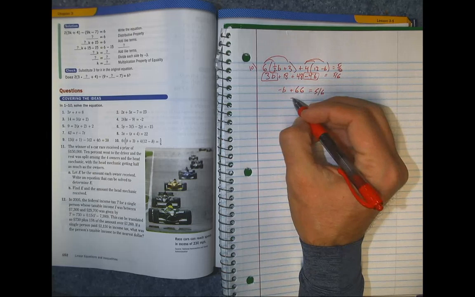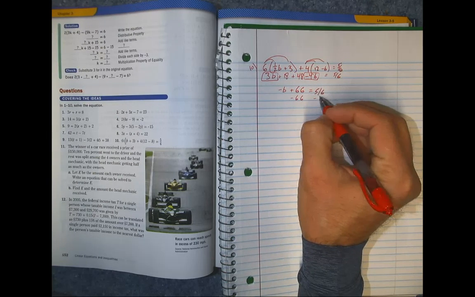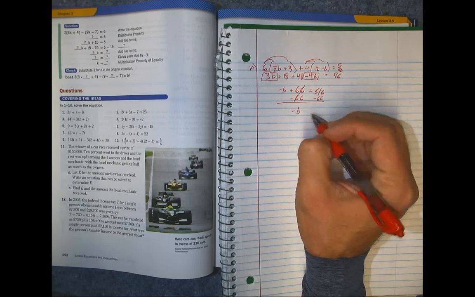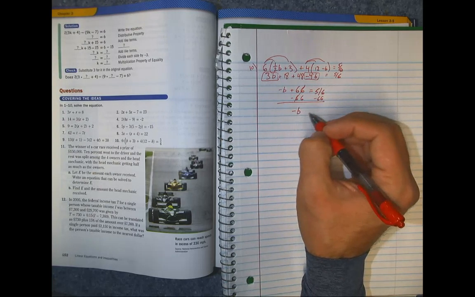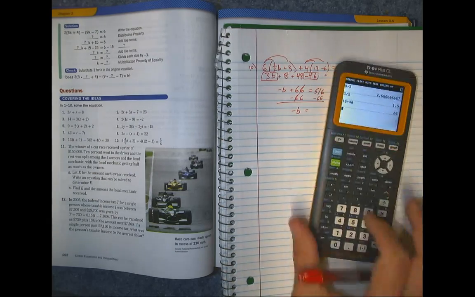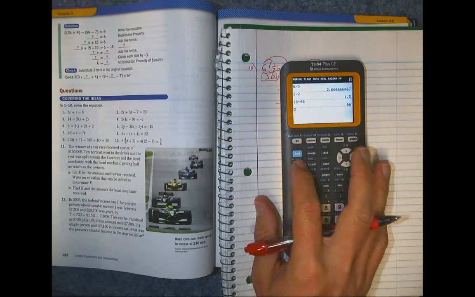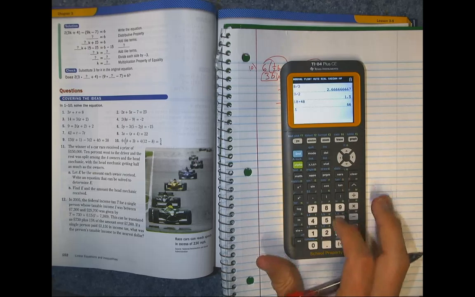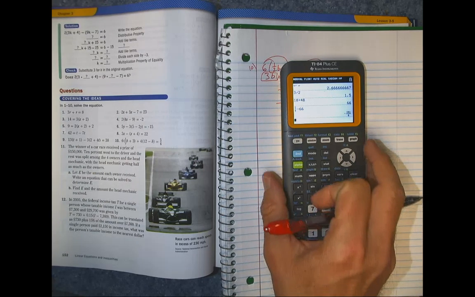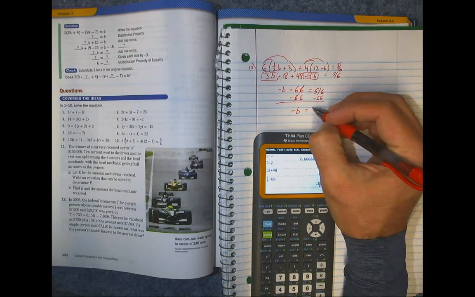I'm going to go ahead and minus the 66 to get it out of here. So I will be left with a negative b, which we're going to have to take care of. We need a positive b here in the end. But when I look at this, I'm going to go ahead and use my fraction button. 5/6 minus 66 gets me negative 391 over 6.